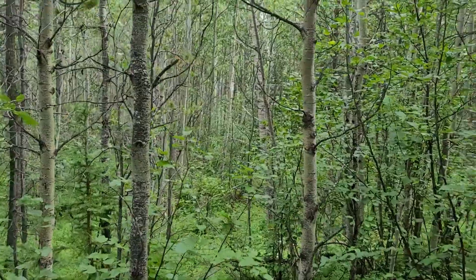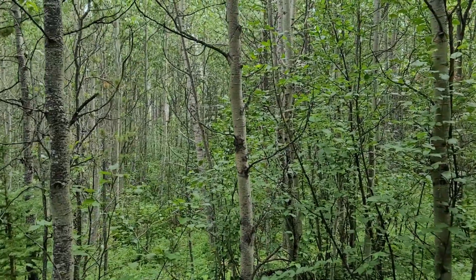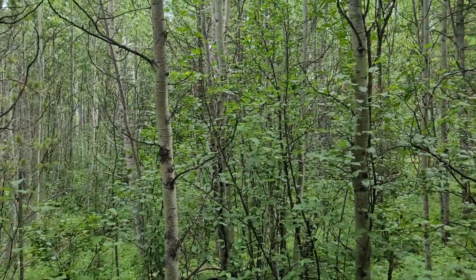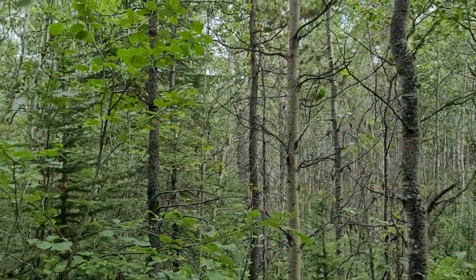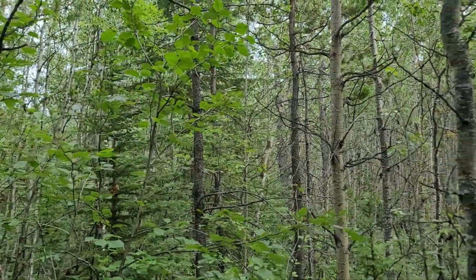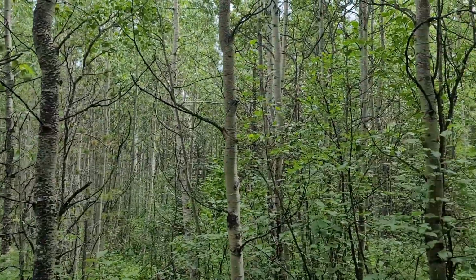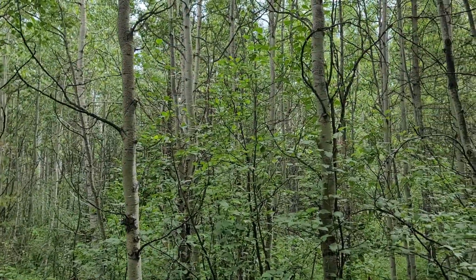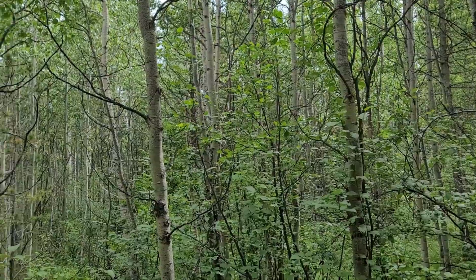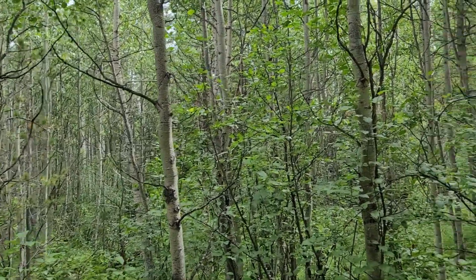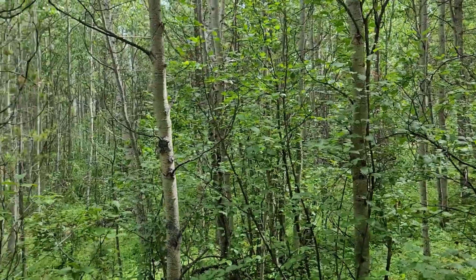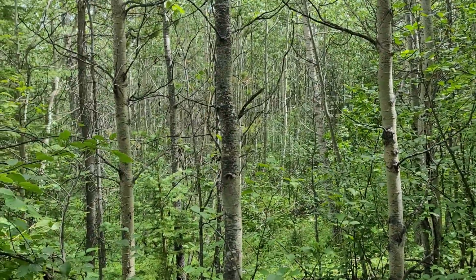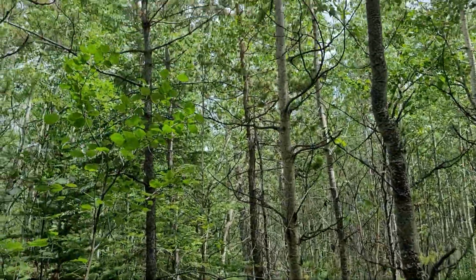Okay, here's a great example of just how dense these young aspen forests can be. This area is quite young, just guessing, maybe 20 years old, something like that, maybe 25. It's thick, small diameter trees. There is quite a dense undergrowth of alder and a few spruce growing through, and the odd lodgepole.